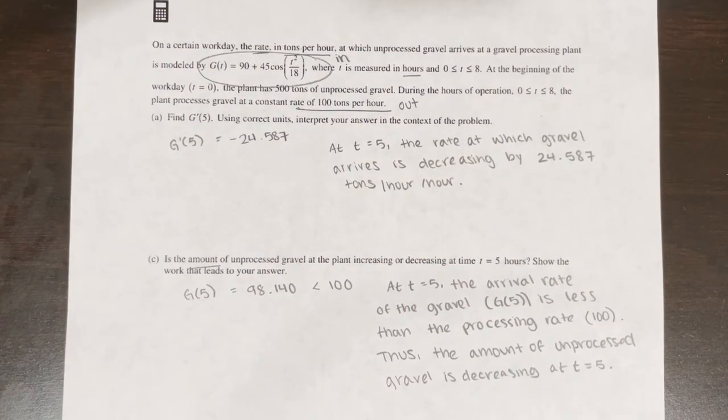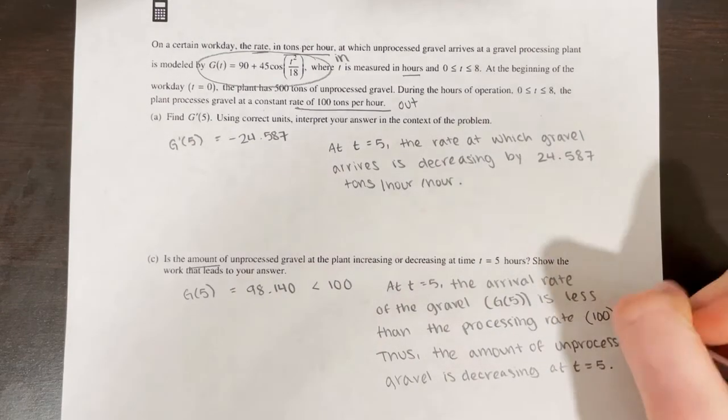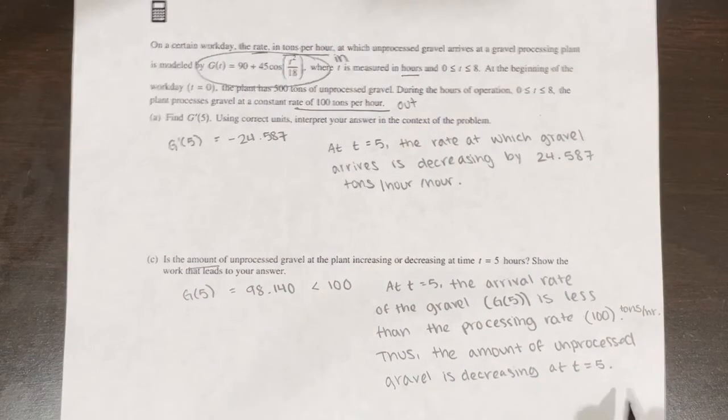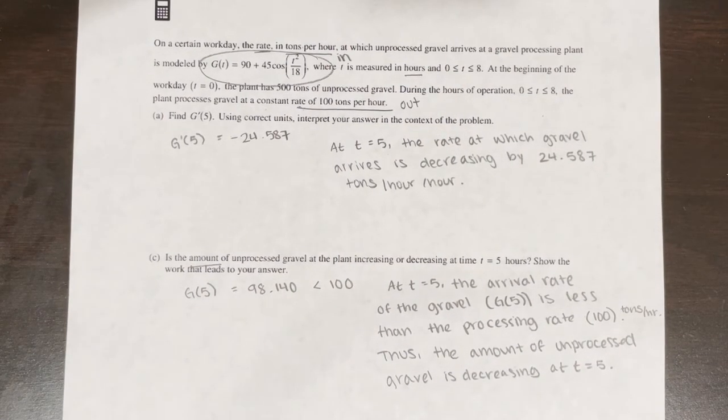Here's my justification. At time t equals 5, the arrival rate of the gravel, g of 5, is less than the processing rate, 100. And I should really have some units on there. I should say 100 tons per hour. Thus, the amount of unprocessed gravel is decreasing at time t equals 5.